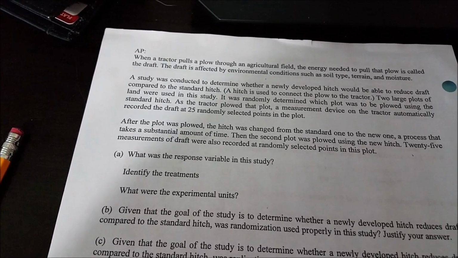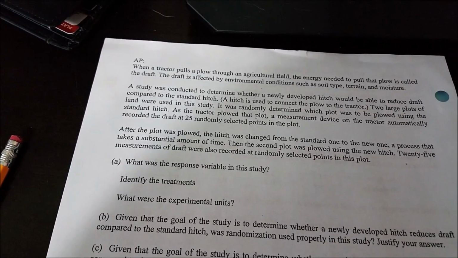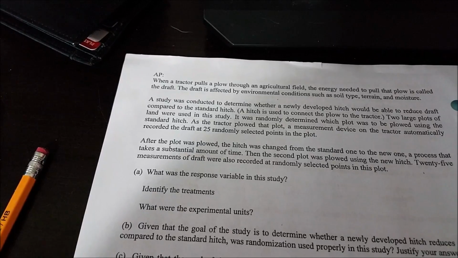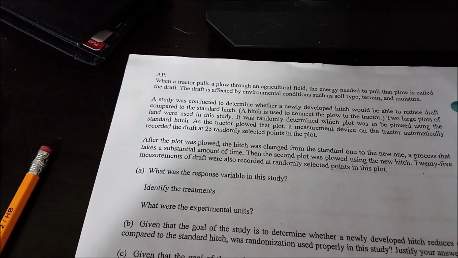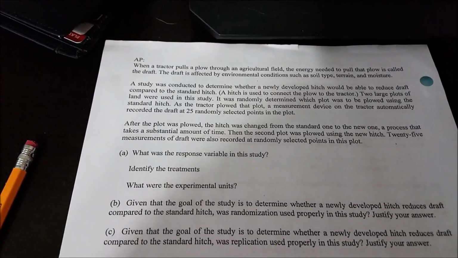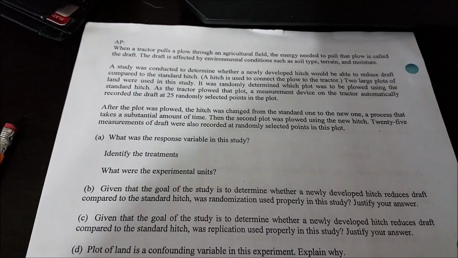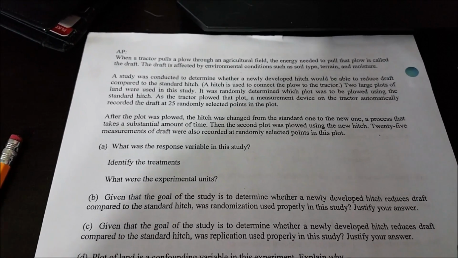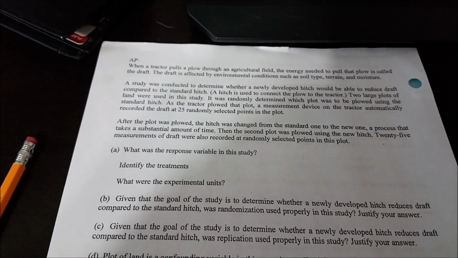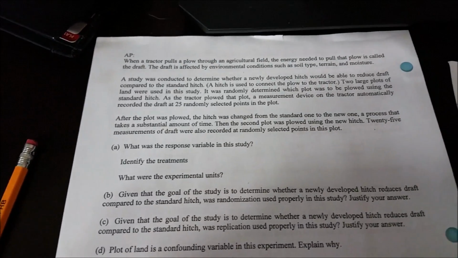2 large plots of land were used in the study. It was randomly determined which plot was to be plowed using the standard hitch. As the tractor plowed the plot, a measurement device on the tractor automatically recorded the draft at 25 randomly selected points in the plot. After the plot was plowed, the hitch was changed from the standard one to the new one, a process that takes a substantial amount of time. The second plot was plowed using the new hitch. 25 measurements of the draft were also recorded at the selected points in this plot.